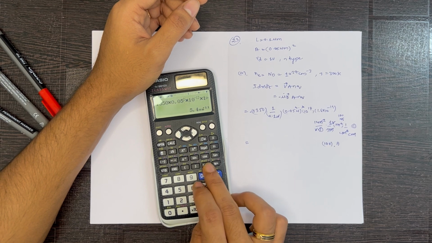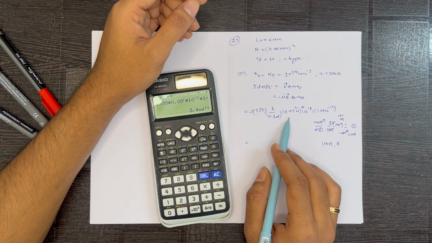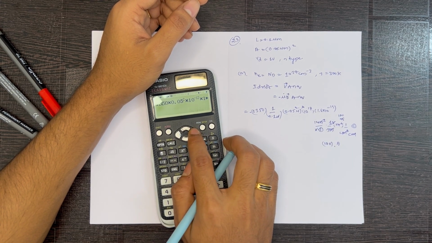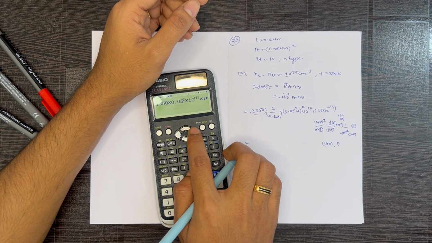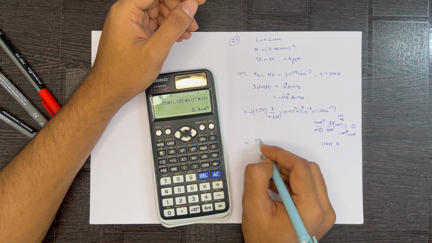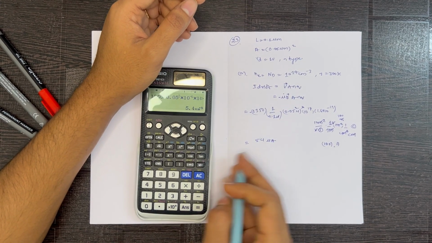Okay, this is not 10 power minus 12, this is 10 power minus 6. So it's 54 microampere.